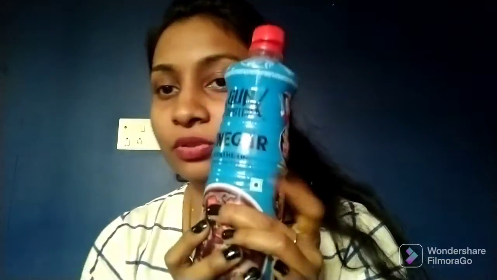Now I can differentiate the substances which I took as an acid and base, right? This vinegar which I took doesn't change its color when it is added to the turmeric solution. So this vinegar is an acid.